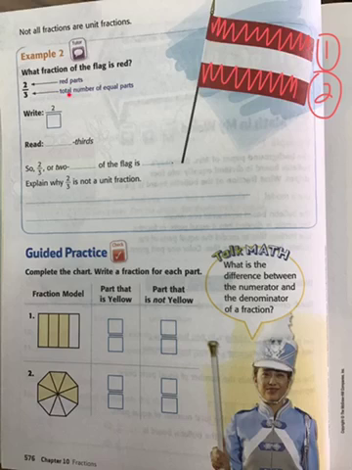2 parts are red. The total number of equal parts, there's 3 of them. So we're going to write, they've given us the numerator, we're going to write the denominator right there, 3. And we read that as 2/3. So 2/3 written this way, right? Or 2 thirds of the flag is red.